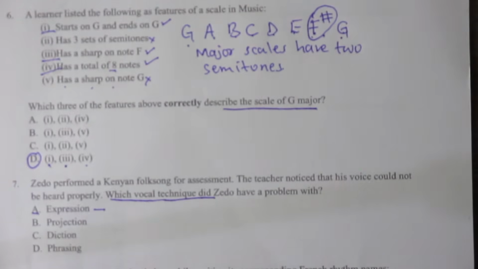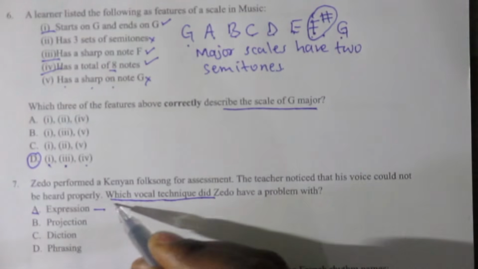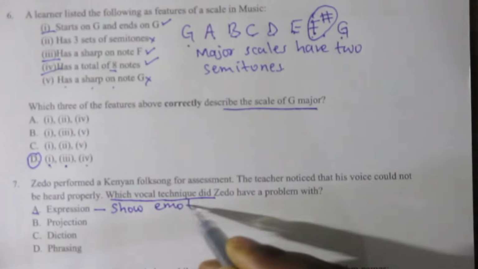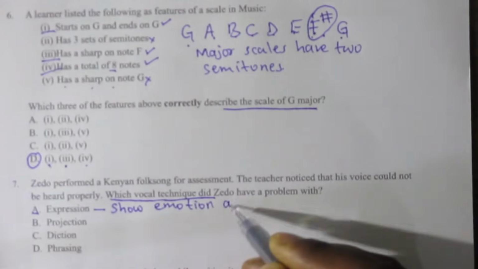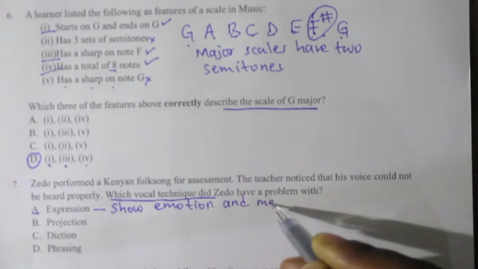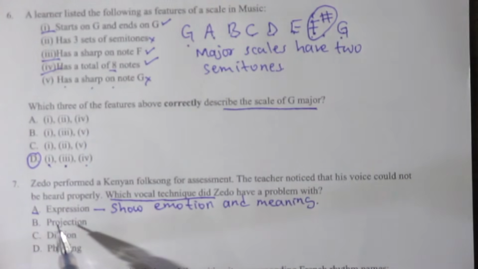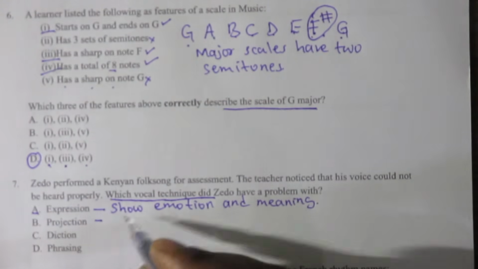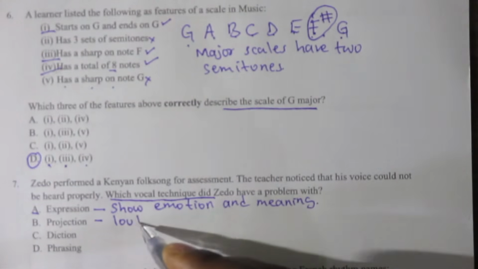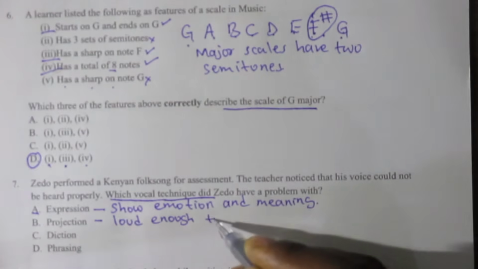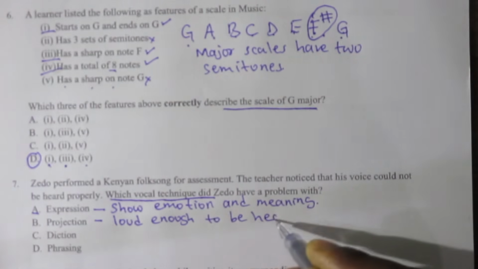When we talk about expression, expression means to show emotion and meaning. The second one we are given here is projection, which is about being loud enough to be heard.